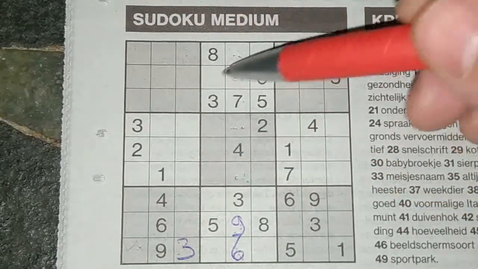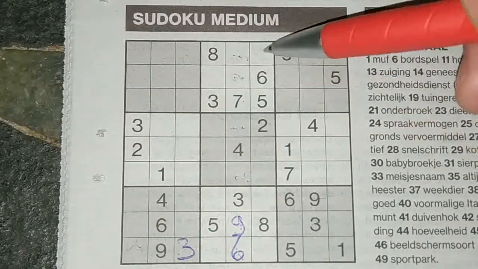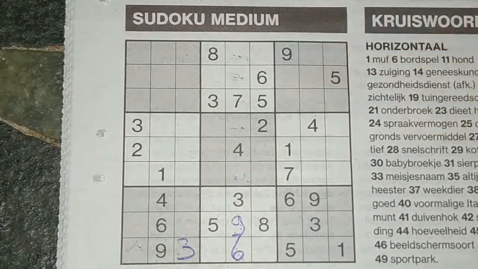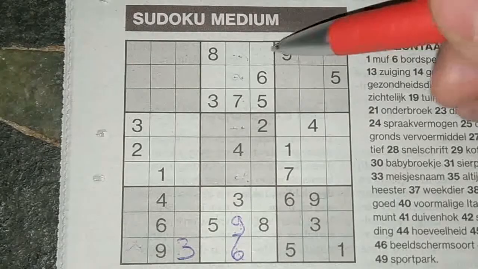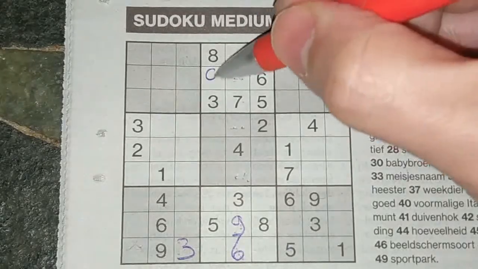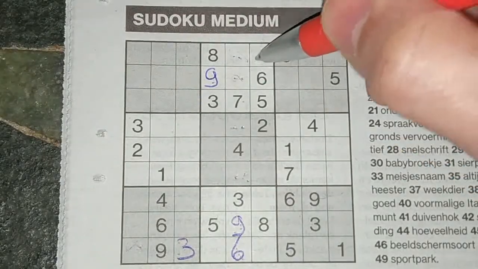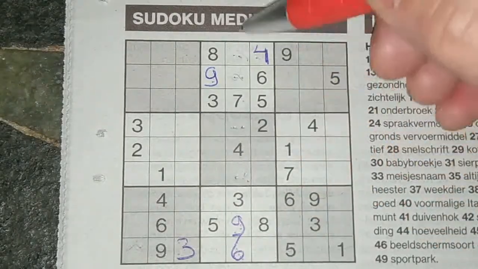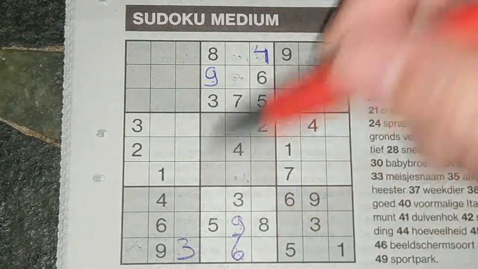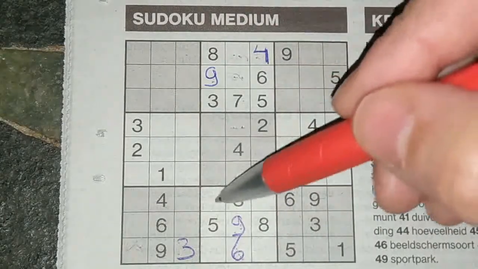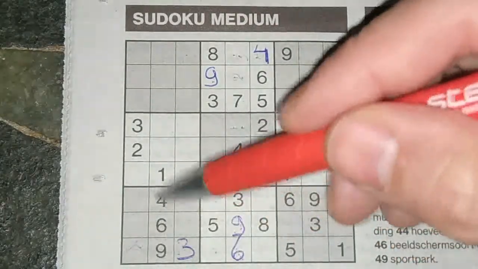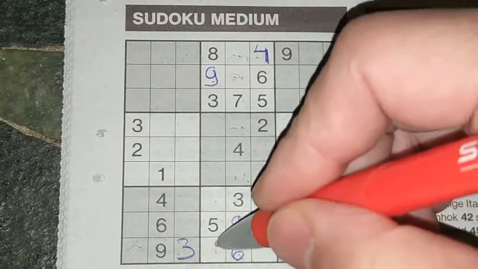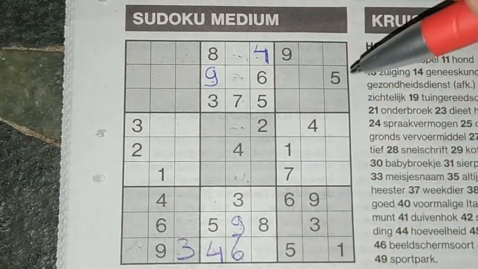The other 2 numbers are the numbers 9 and 4. We have a 9 there, so no 9 there, 9 should be here. And the 4 goes there. 4 in this column, 4 in the middle column. So in the column next, the only 2 places for the 4 are here and there. But I see a 4 here, no 4 there, 4 should be here.